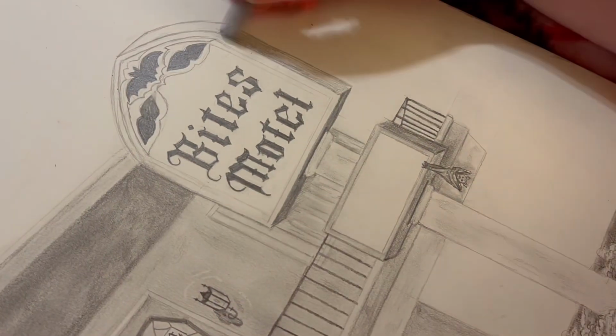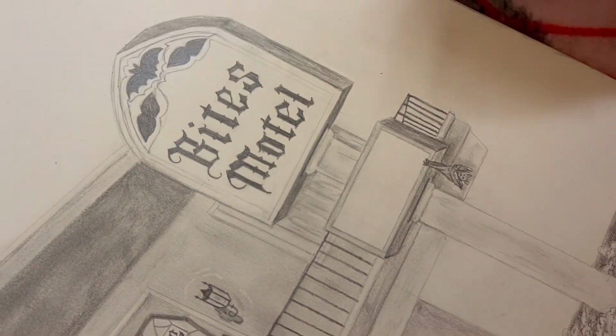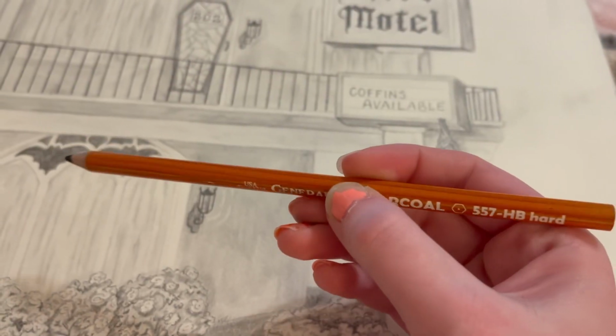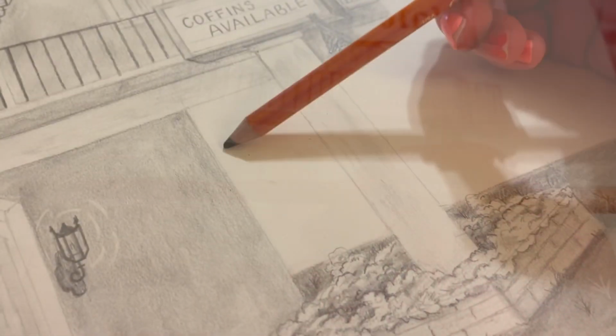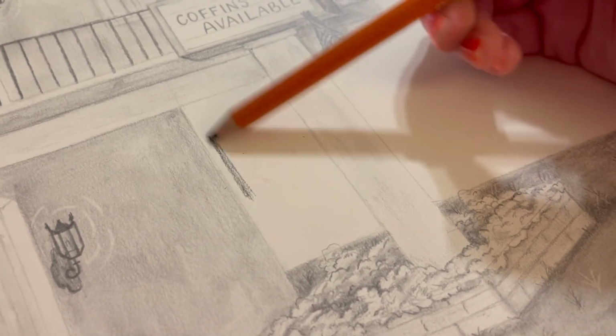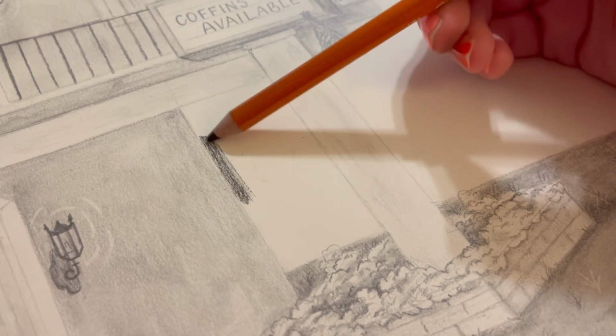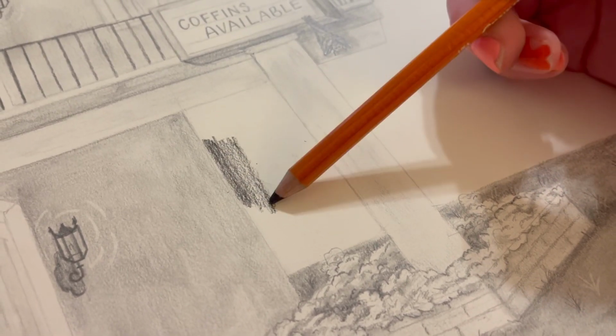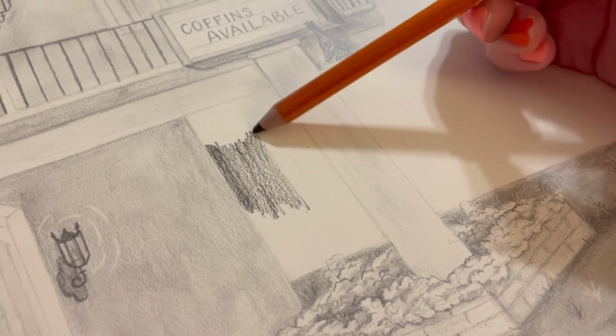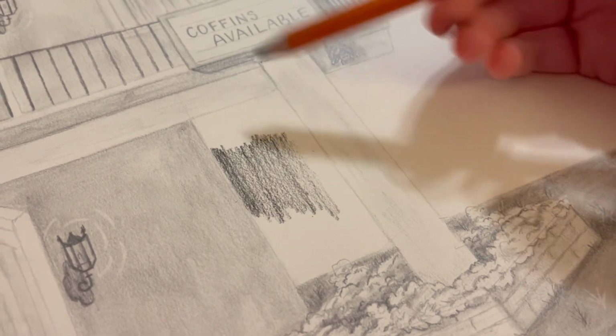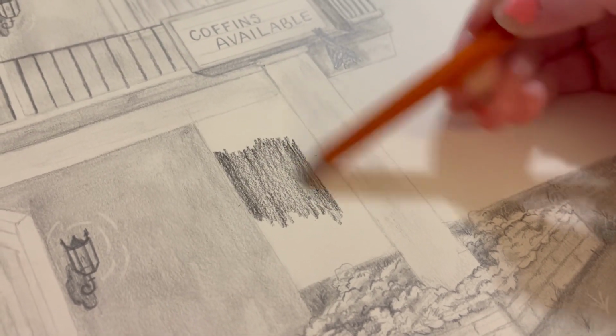But anyways, as you can see right now, I was working on my favorite part of this entire piece, which was this Bates Motel sign, which is a play, of course, on Bates Motel. And once I had finished that up, as you can see, I put coffins available on the lower part of the sign, because I didn't know what to write, and my uncle said to do something like that, because I needed ideas.